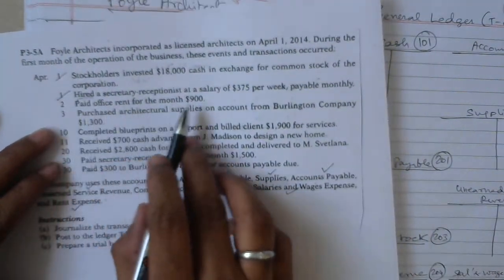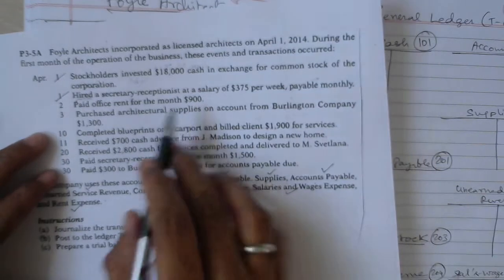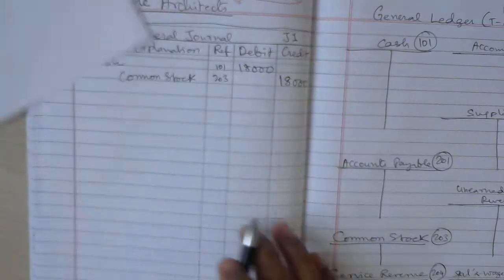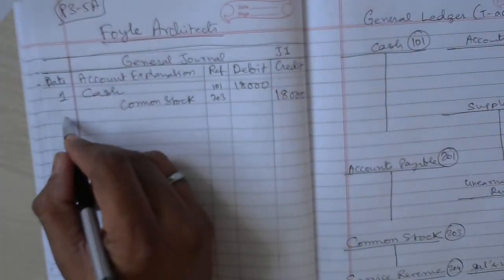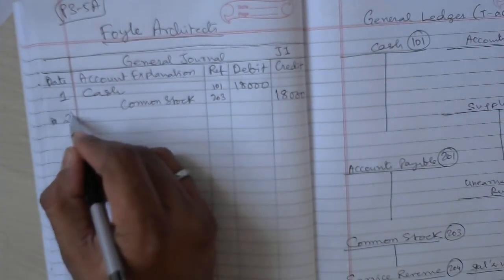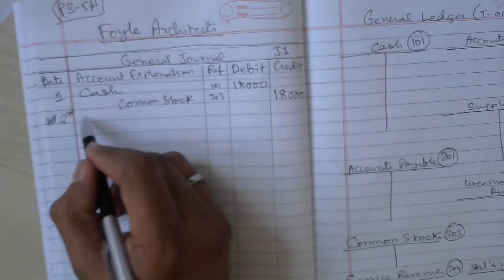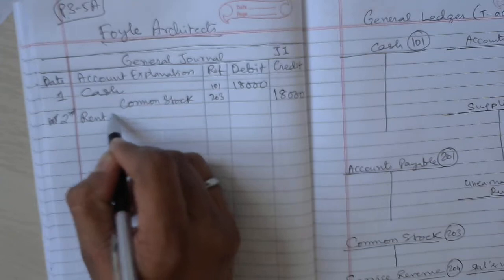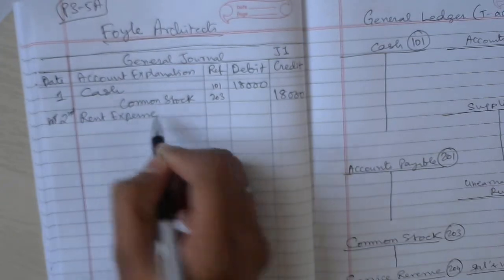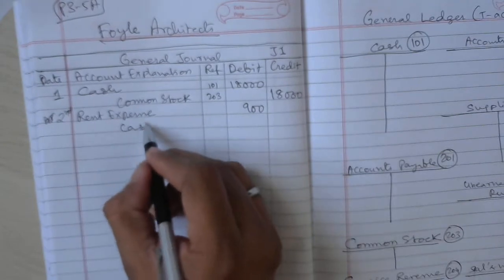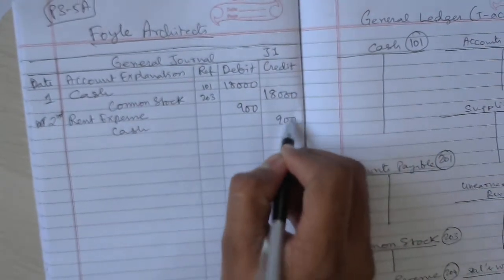Paid office rent for the month, that is $900. When you're paying rent, that means it's an expense. Therefore here on 2nd April, rent expense will be debited by 900 and your cash will be credited by 900.